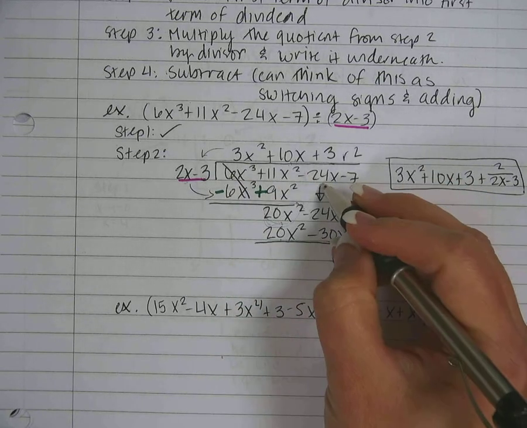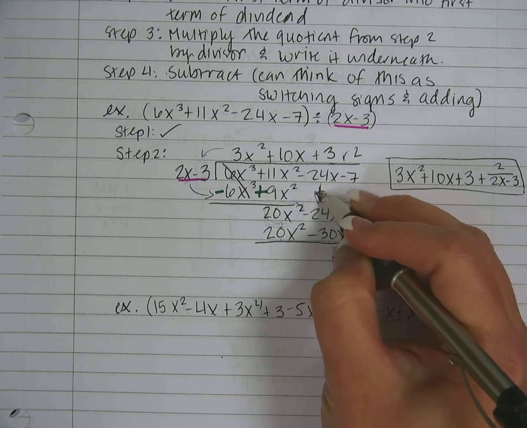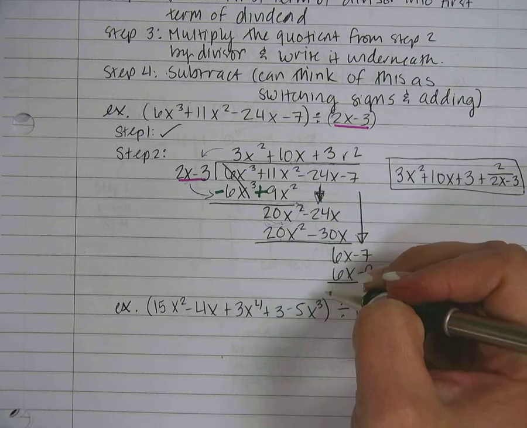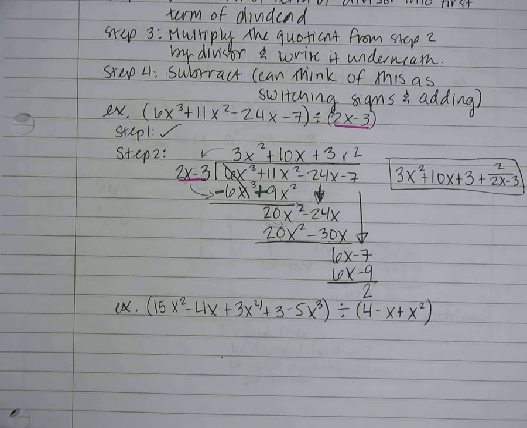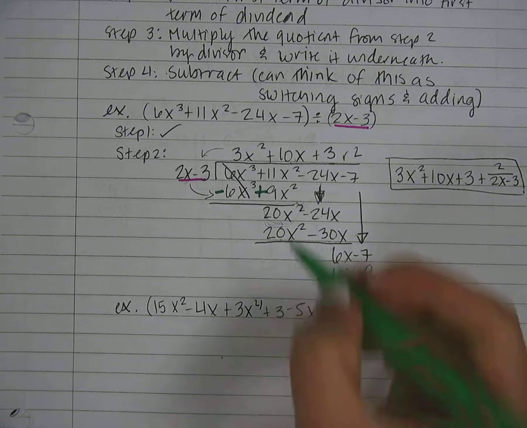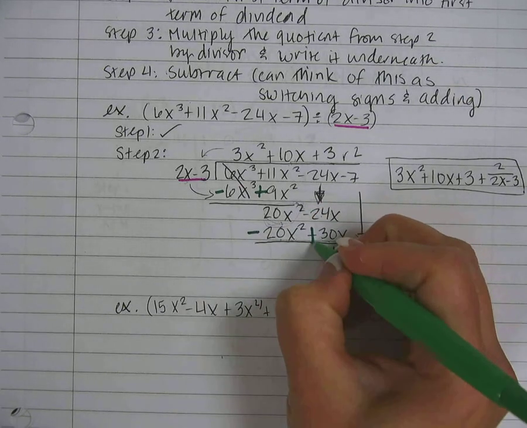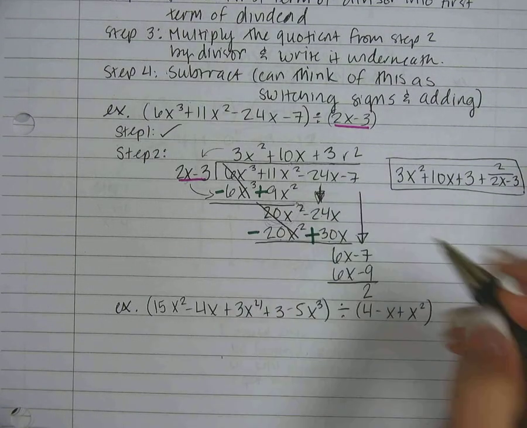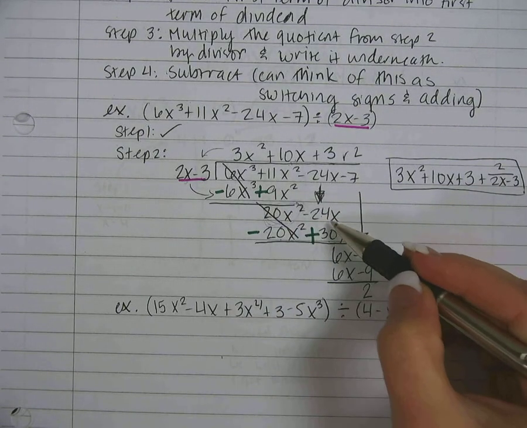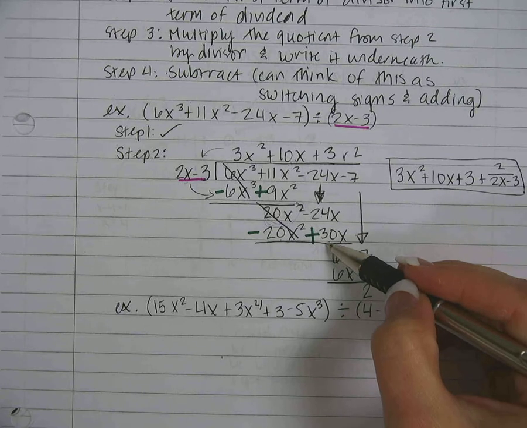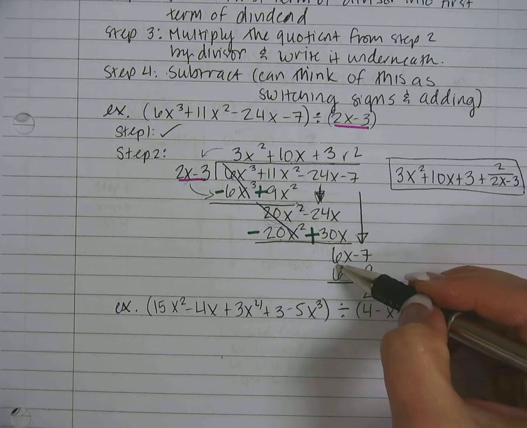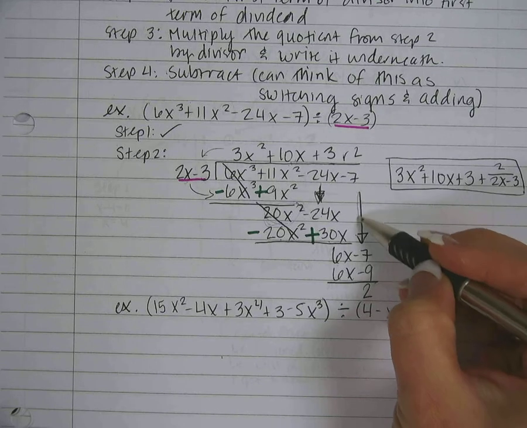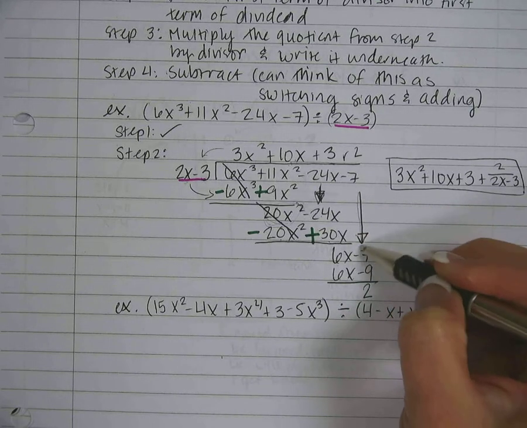Oh, and I forgot to mention you need to make sure and drag this next term down. So this is where that negative 24x came from. Okay, so now we've done our multiplication. We need to switch our signs. So 20x squared minus 20x squared cancels. And then negative 24x plus 30x gives me a positive 6x. And I'm going to drag down this negative 7, write it right here.